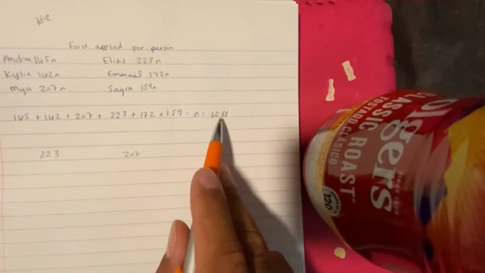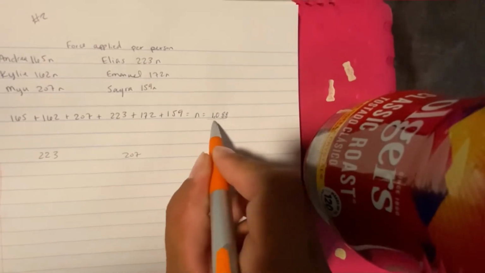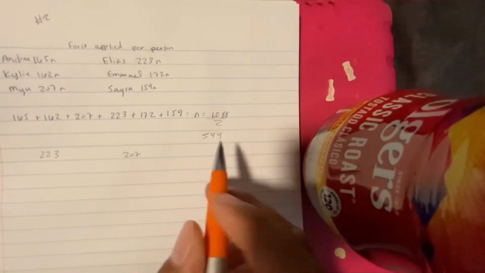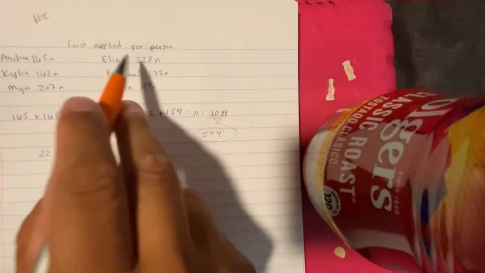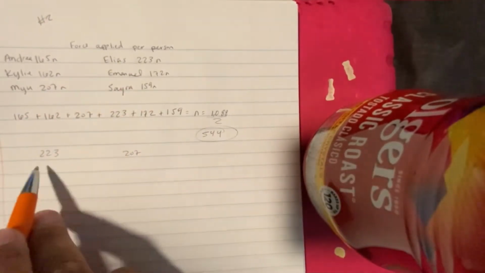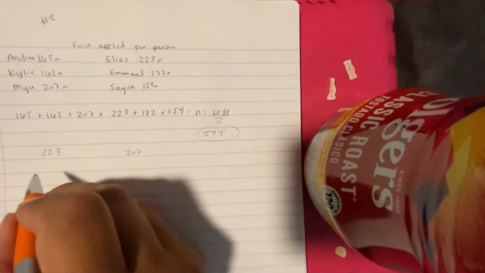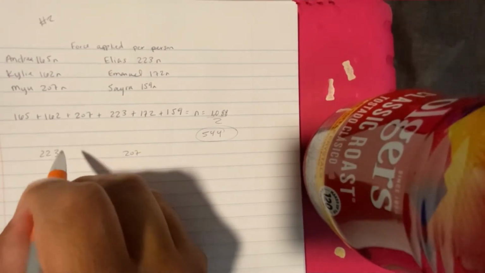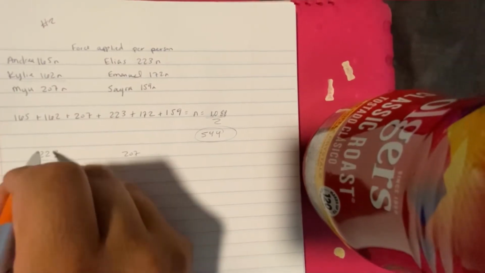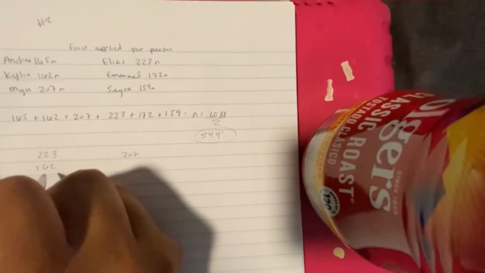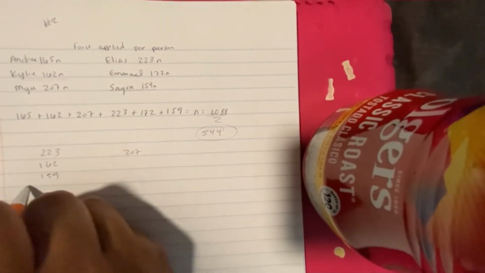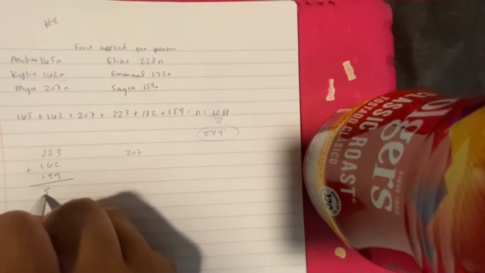So I divided this by 2, because there are 2 different teams, and I got 544. I knew that each team had to be 544. So I took the 2 highest, Elias 223 and Mayu 207, and then I just plugged in numbers to try to solve this problem. What I came up with was Kylie 162, and then Soraya at 159. Added these up, and I got 544.